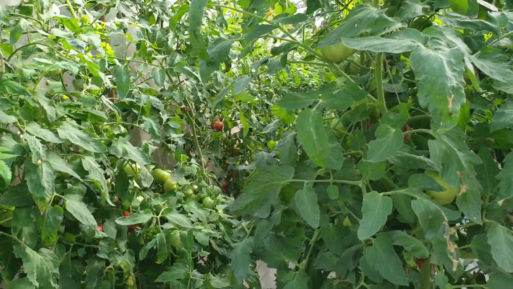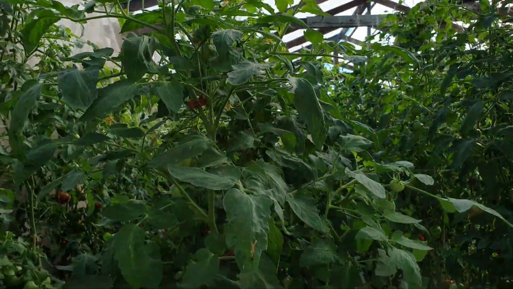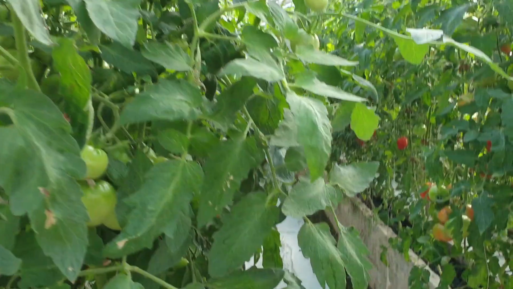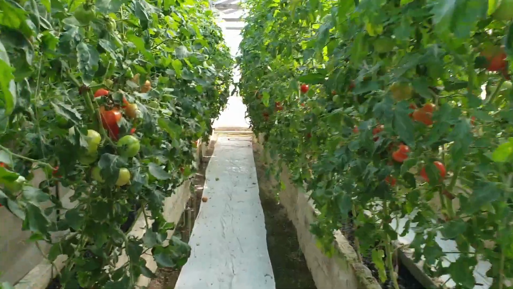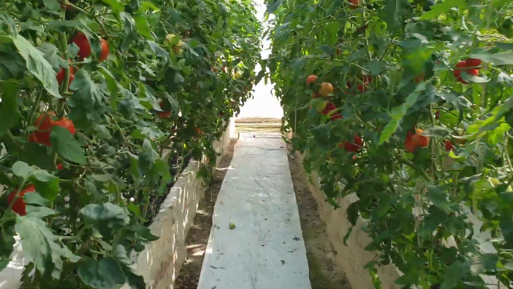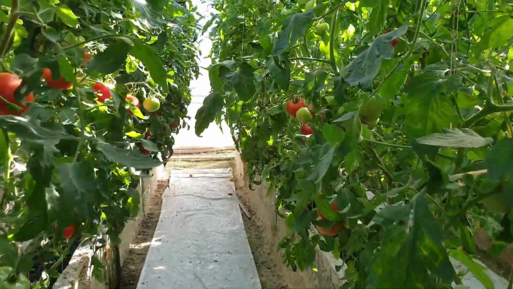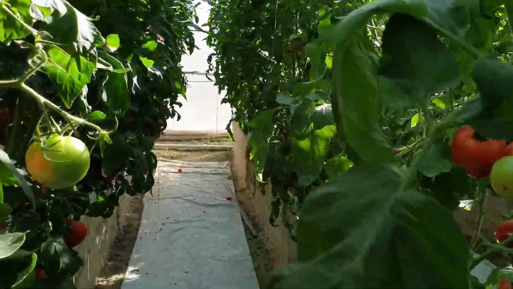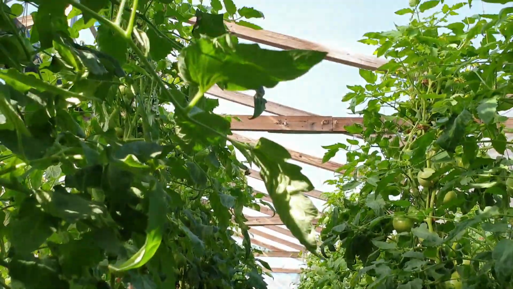I was told this was a determinate variety, but it doesn't look that way. Seems like it's an indeterminate variety. So as we walk through, we can see plenty of production, right? Fruits are looking large. It's a salad type, right? Plenty of production. And if you look at me, you can judge how tall the trees are, right?